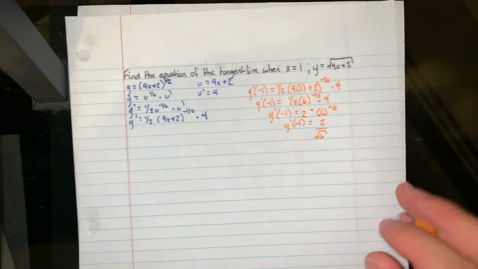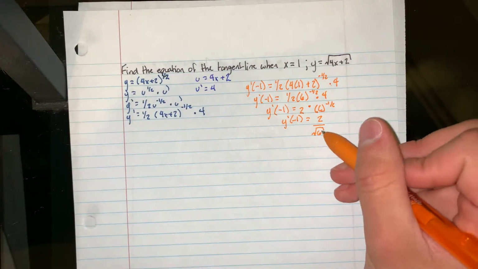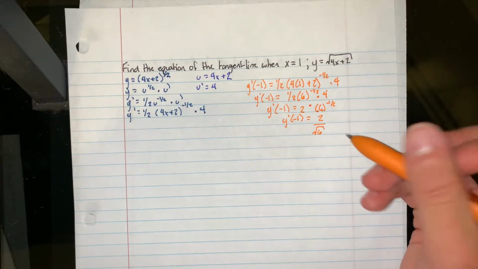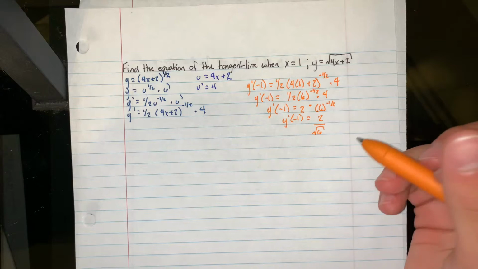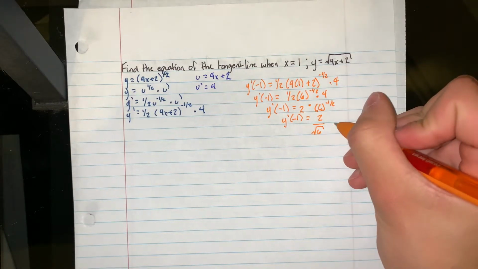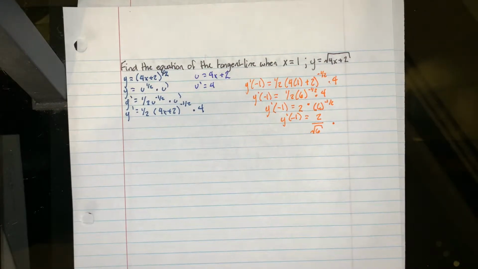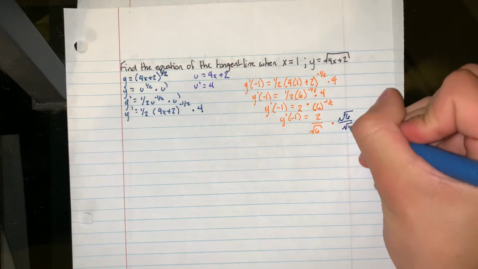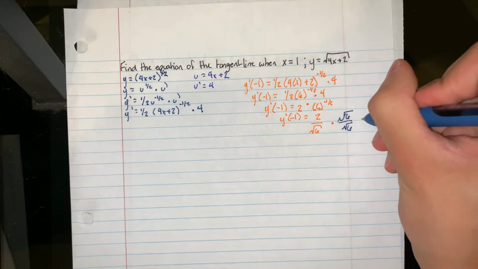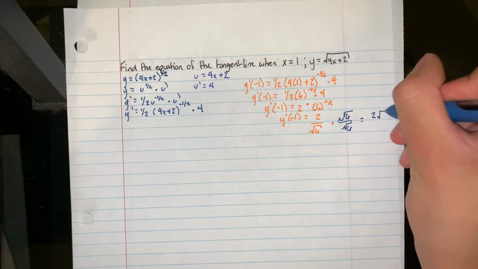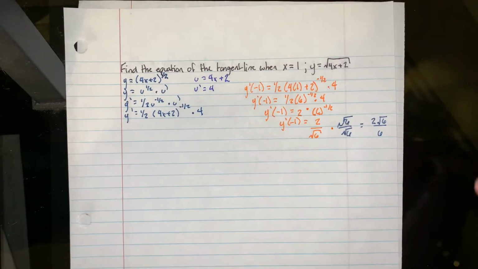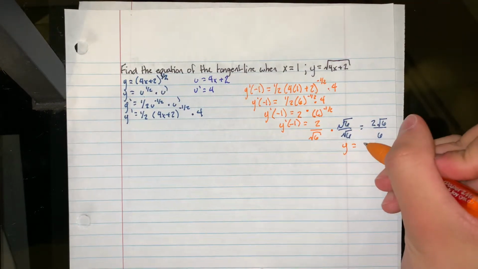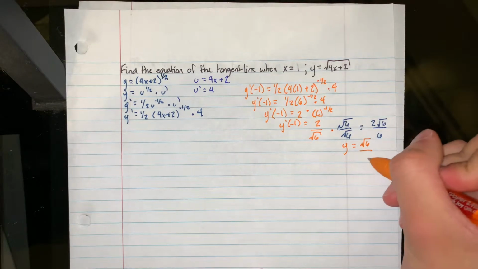We can just convert it to the root and then have it in the denominator. But if you want, since we can't have the square root on the bottom, we would multiply by root 6 on top and bottom, which would equal 2 root 6 divided by 6, which ultimately would equal root 6 over 3.